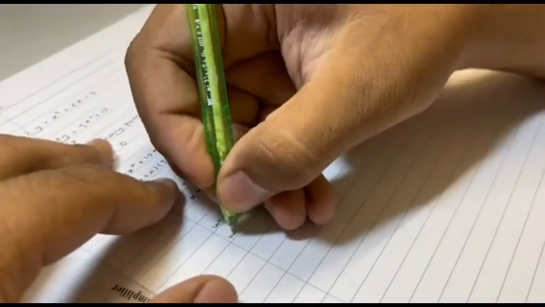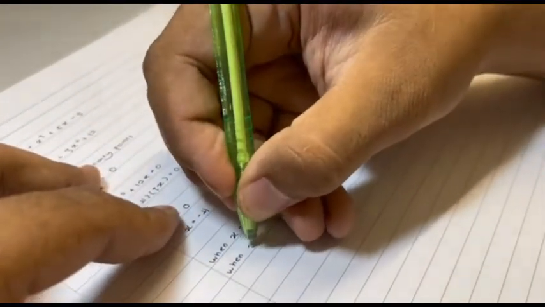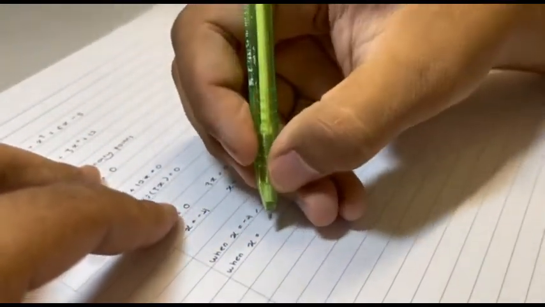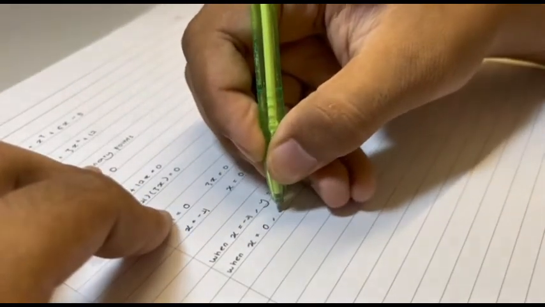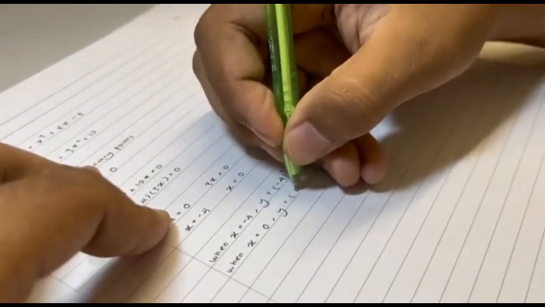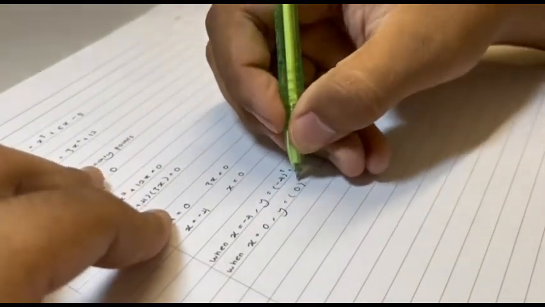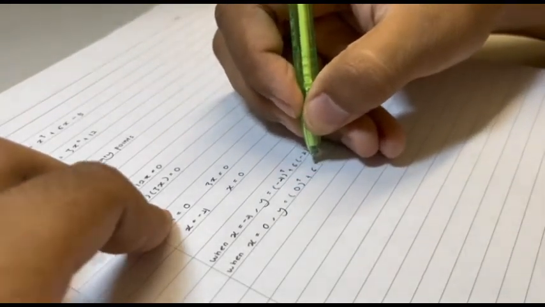Now we do the other one. When x is equal to 0, then y equals negative 5.